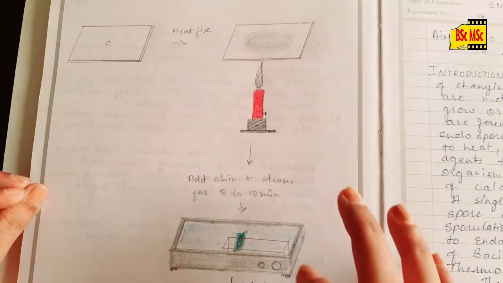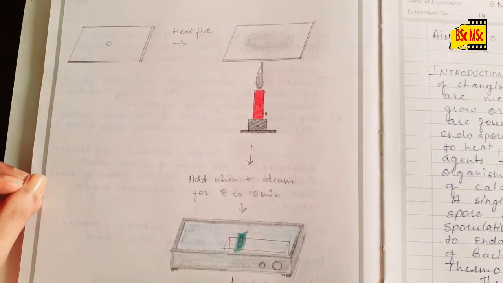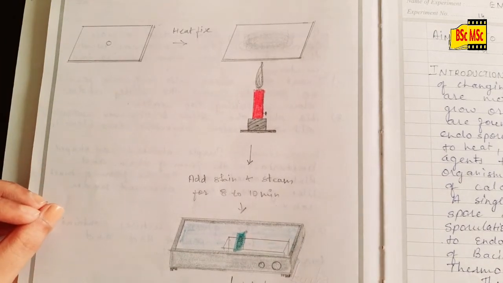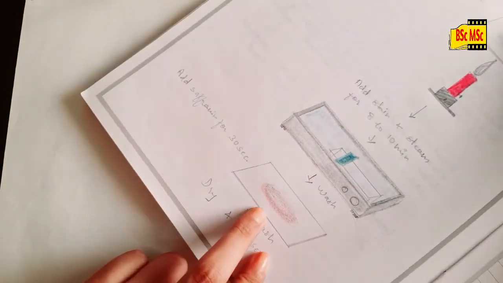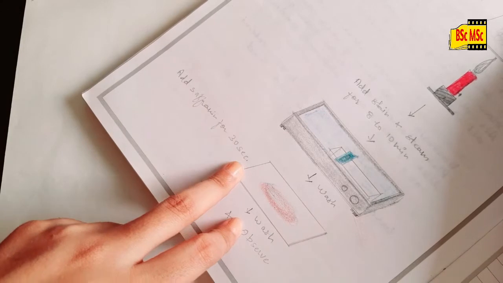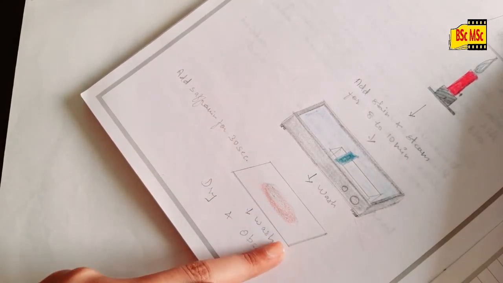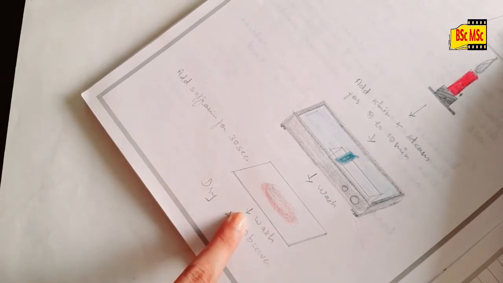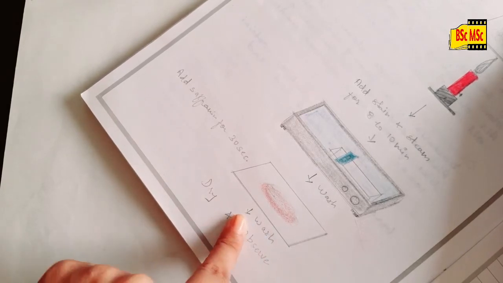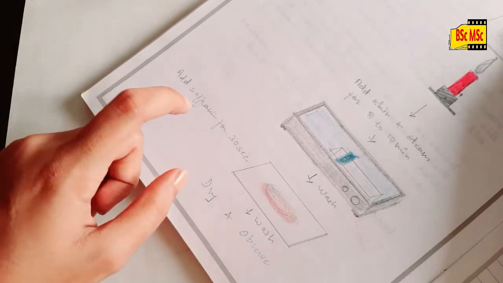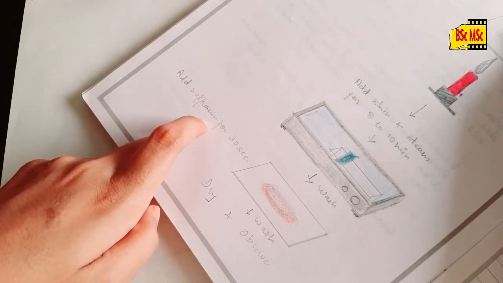Then wash the slide with distilled water drop by drop. After drying, add the safranin stain for 30 seconds. Then again wash off the excess stain with distilled water drop by drop, and let it dry or dry it with blotting paper, and then observe under the microscope. Why have we used the safranin stain here?